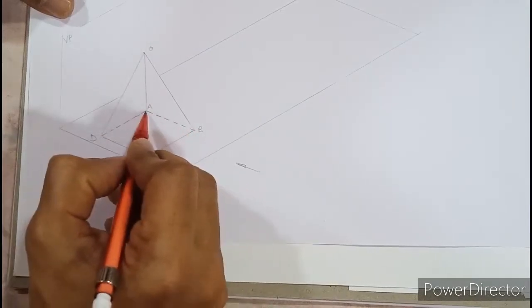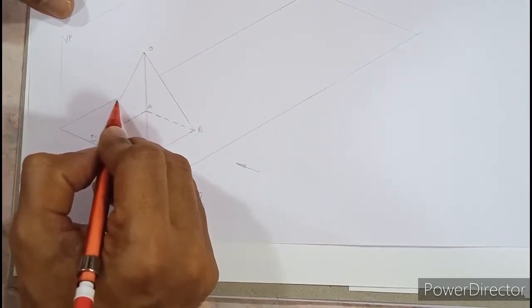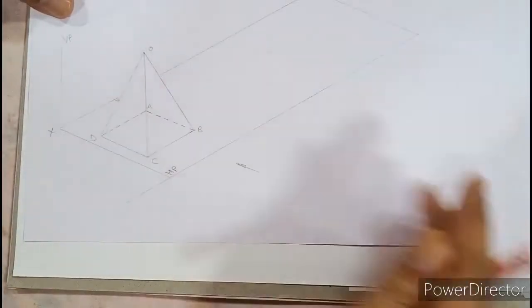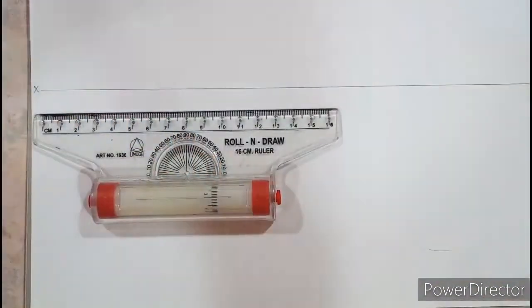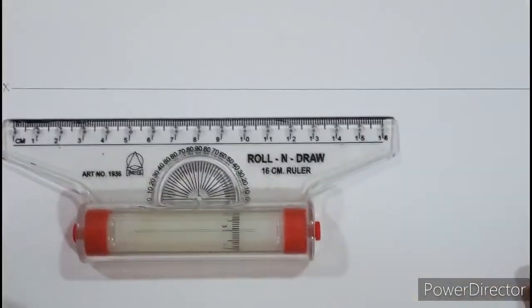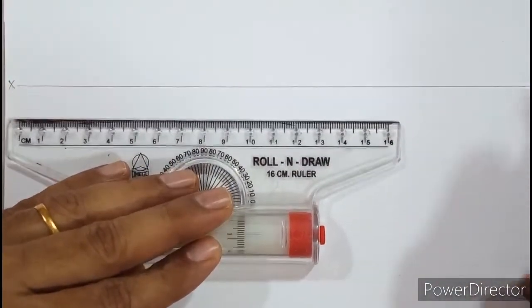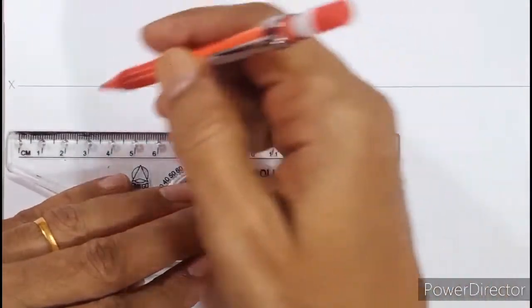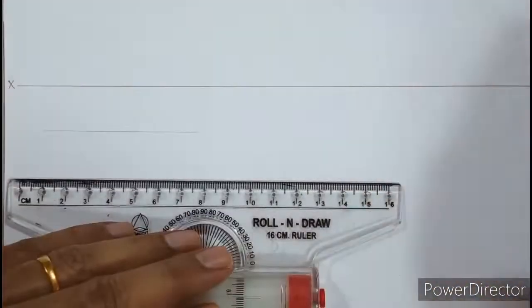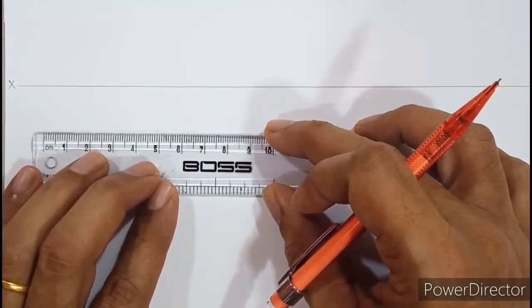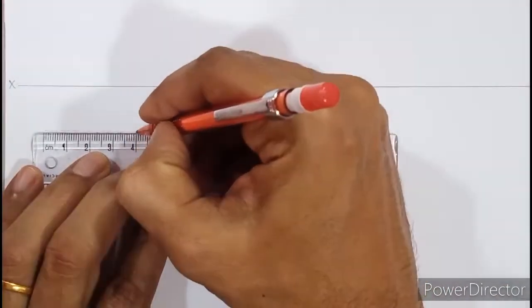So this side AB will be perpendicular with the XY line, or you can say it is perpendicular with VP. So let us draw the diagram over here. So in this case, leaving some convenient gap from XY, I'll align the roller scale here, move down, take some convenient gap of 20 to 25 mm, draw a light line, okay, and mark 40 on this. So front and top view has to be dark always. So up to 4, that is 40 mm, I will darken this.